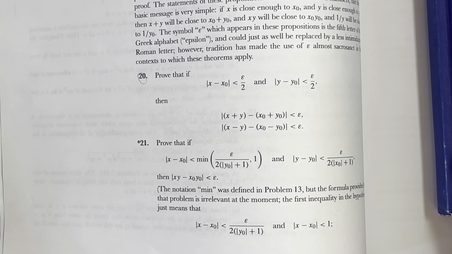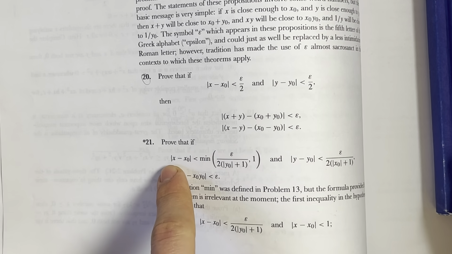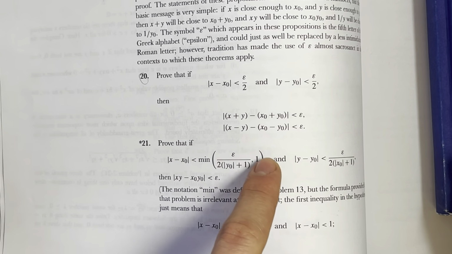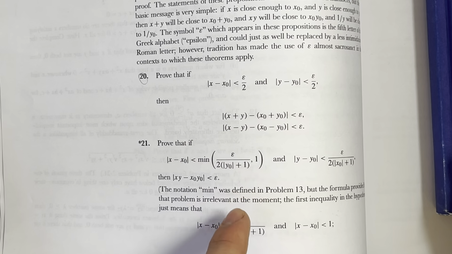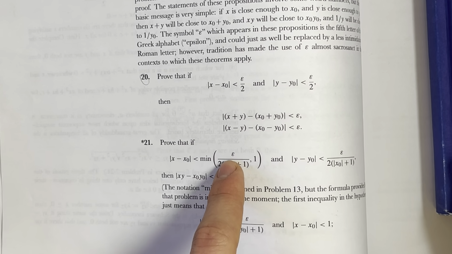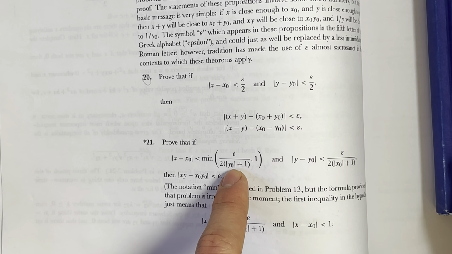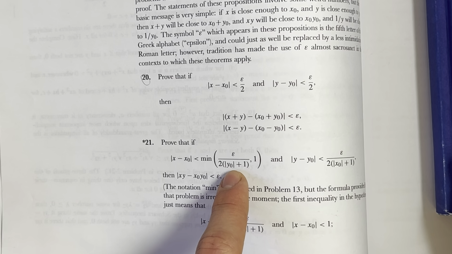And okay, how should we approach this? Well, we can see that first of all x minus x0 is less than 1, and x minus x0 is also less than epsilon over 2 times y0 plus 1.